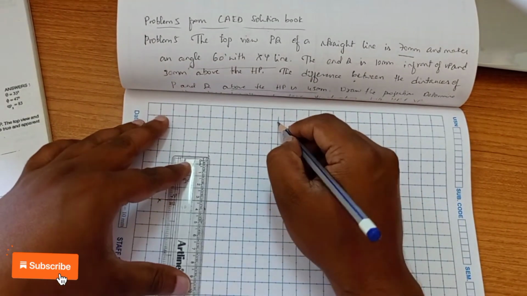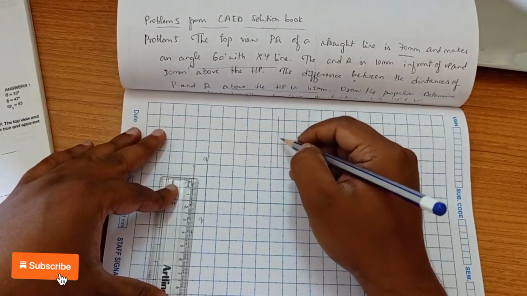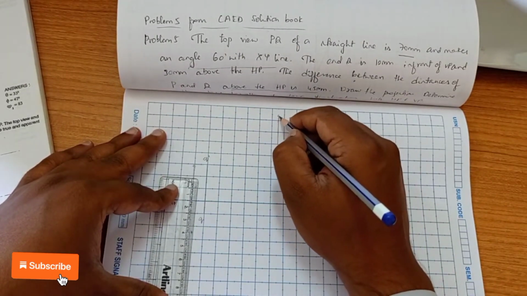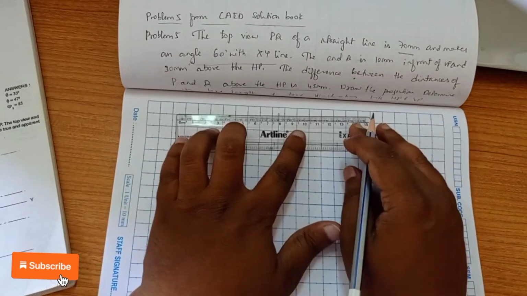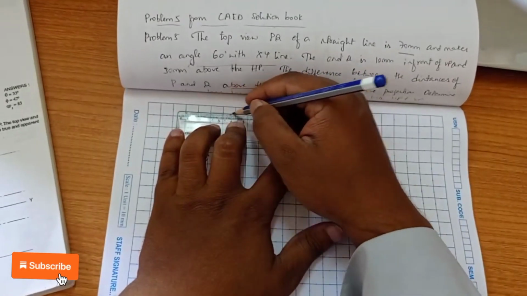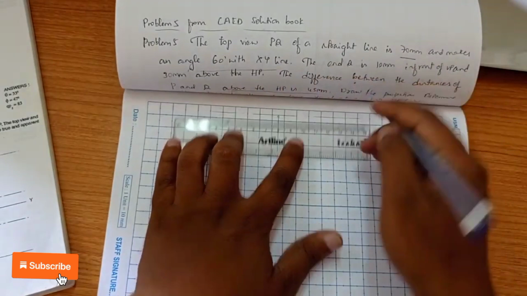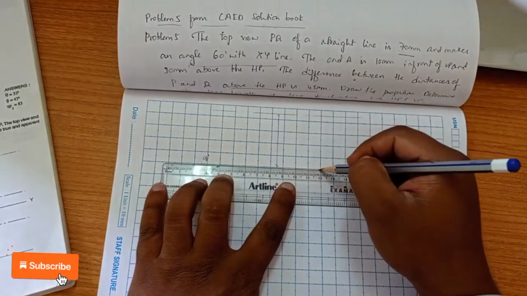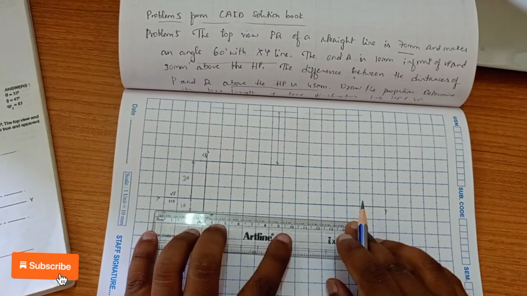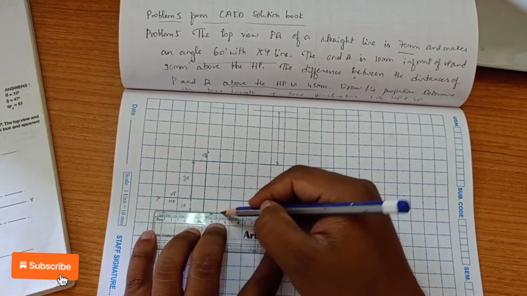Sorry, till here it is 10, 20, 30, so 45. Okay, so here I'm going to draw a locus, and here also I'm going to construct a locus line, and here also a locus line.